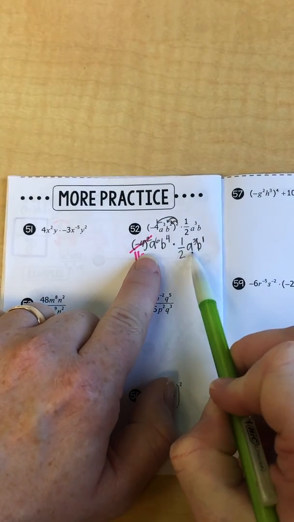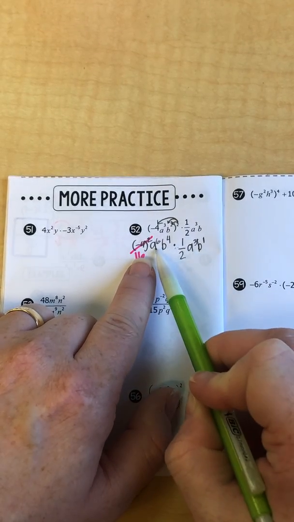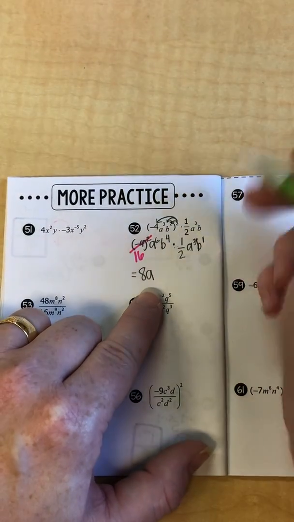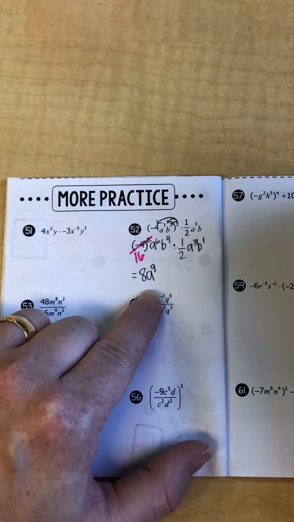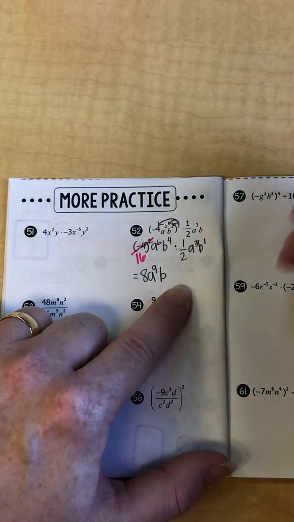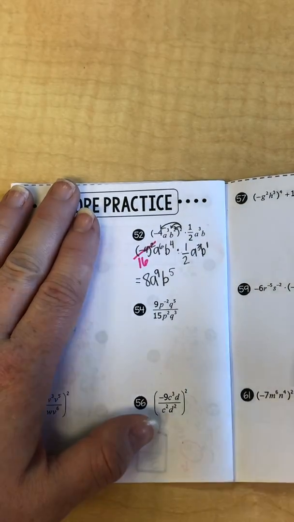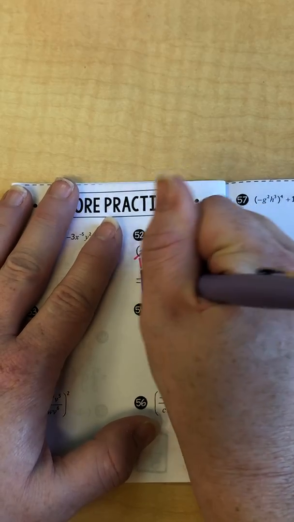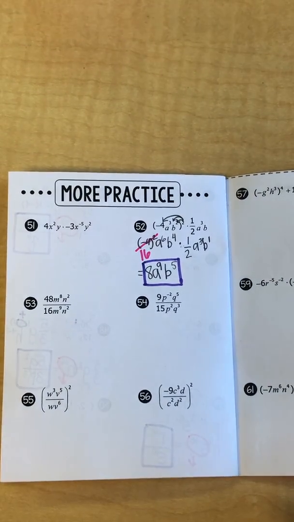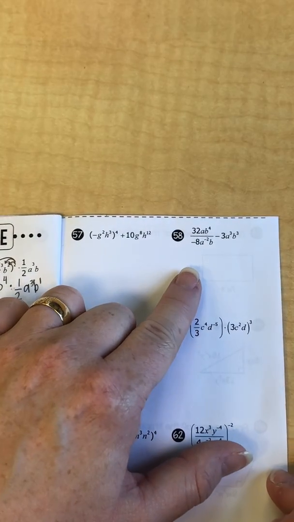All right, then I can put my a's together. If I am multiplying two things together with the same base, I've got a to the 6th and a to the 3rd. I'm going to add their exponents. So 6 plus 3 is 9. And then I'm going to work with the b's. I have b to the 4th and b to the 1st. 4 plus 1 is 5. Okay? So that right there is as simplified as I can get it, and I am good to go. All right? Let's scoot over to number 58.